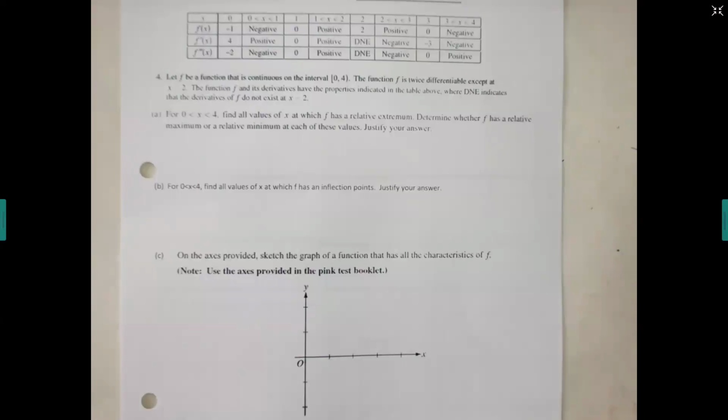Okay, so are we finding our critical numbers? That's where the derivative is 0 or undefined. So where is it 0, and what x? One. Okay, and then anywhere else?